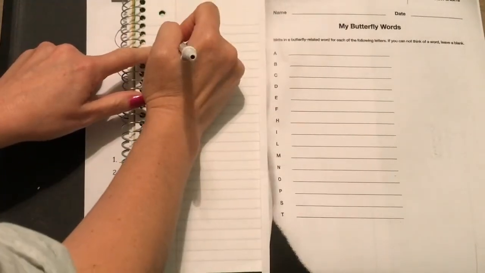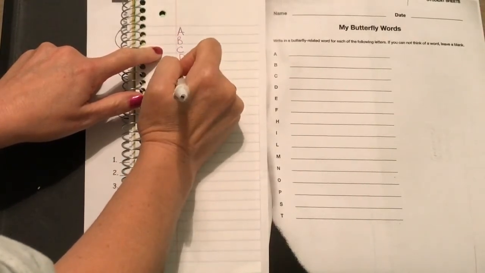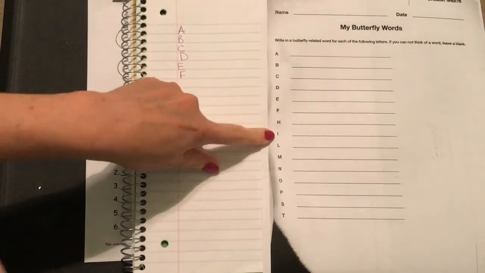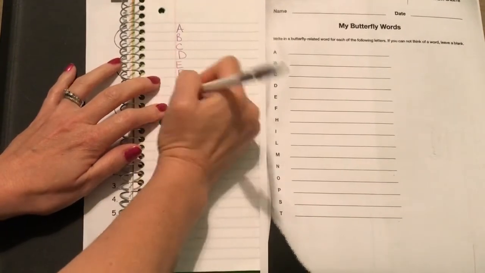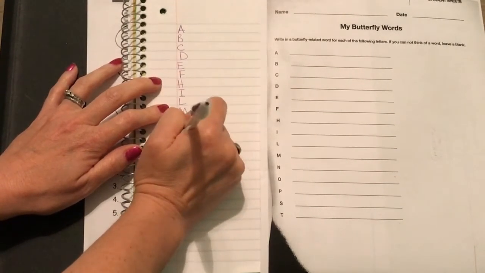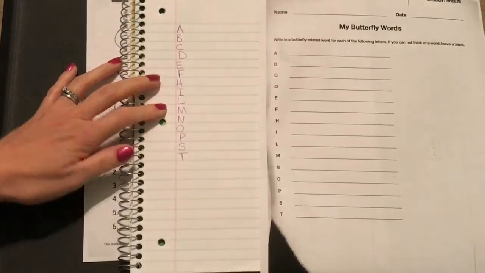B, C, D, E, F. And there's where it skips. I think it skips some letters that might not be as easy to use for this activity. H, I, L, M, N, O, P, S, and T. So I think the person who made this wrote down letters that would be easier to use for this activity.